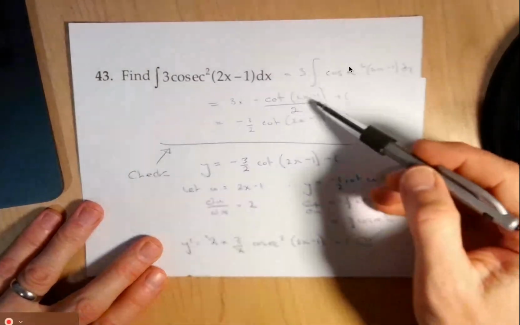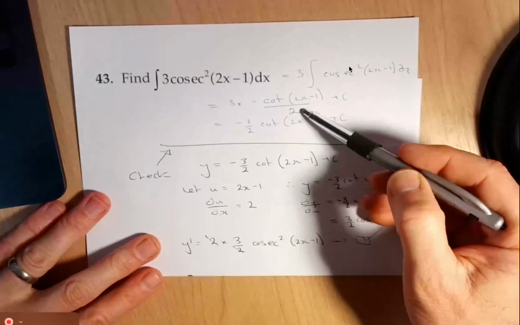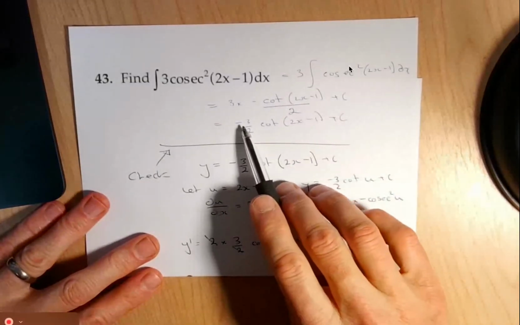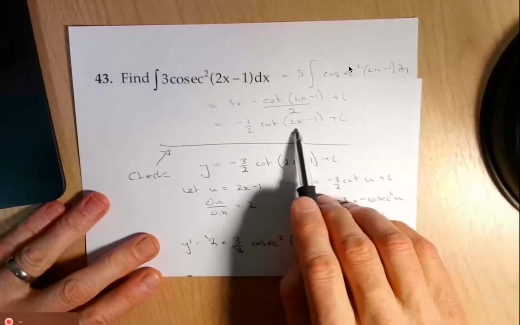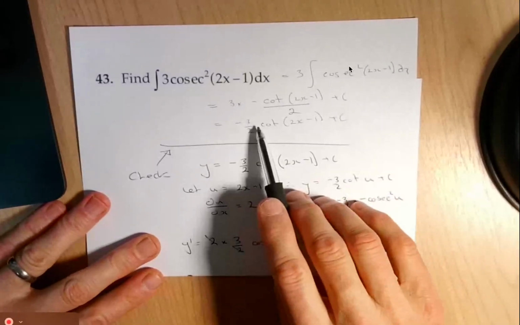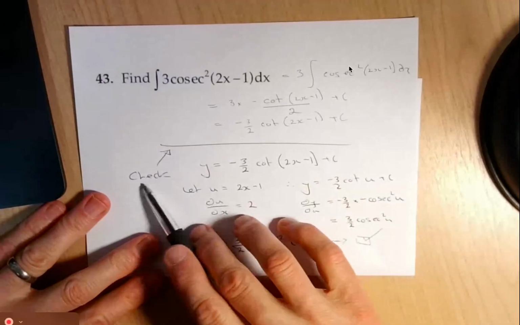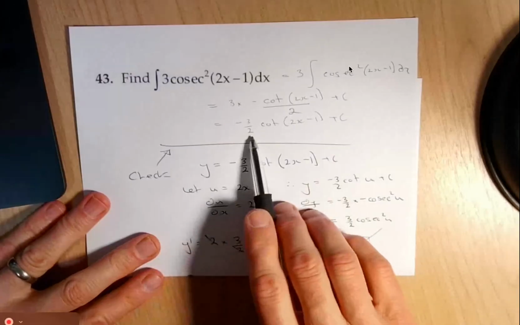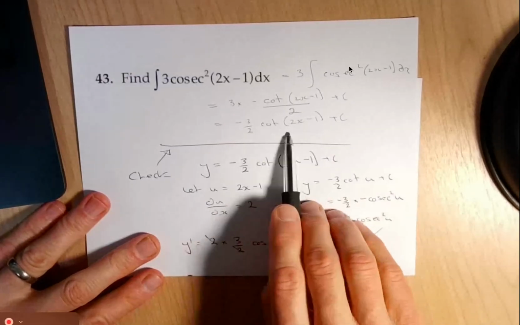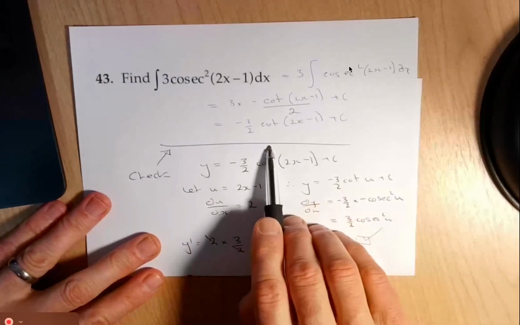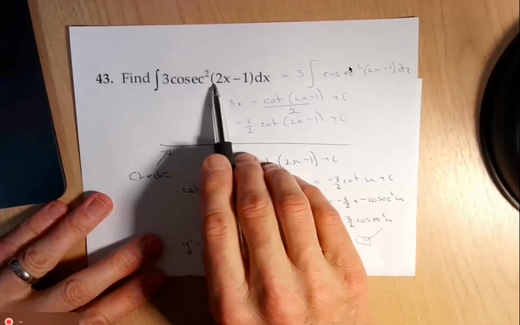So maybe the issue here is, why did you divide by 2? Well, here's one way of looking at it. Let's just check that this answer is correct. Obviously the answer has this divide by 2 component. So how do you check? Well, you differentiate this. If we differentiate that, our derivative should be back to this thing here. So let's just check that.